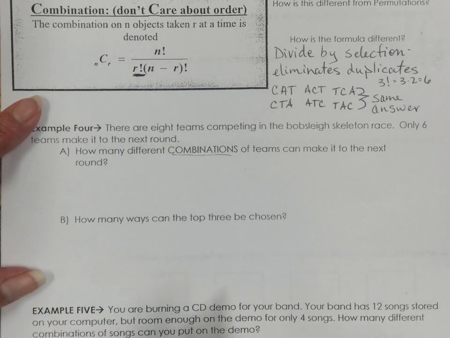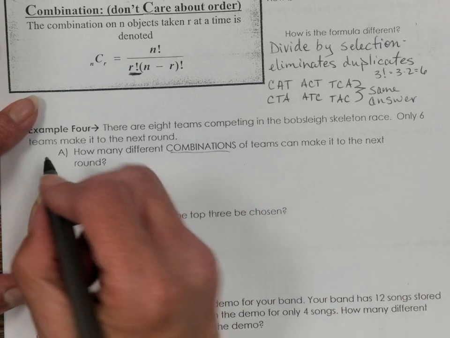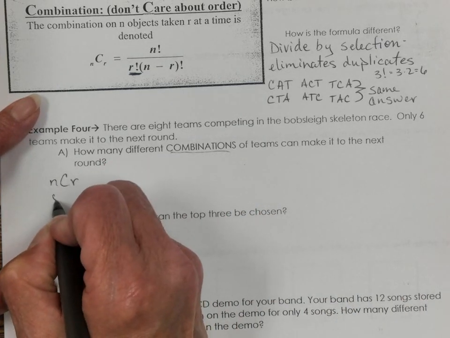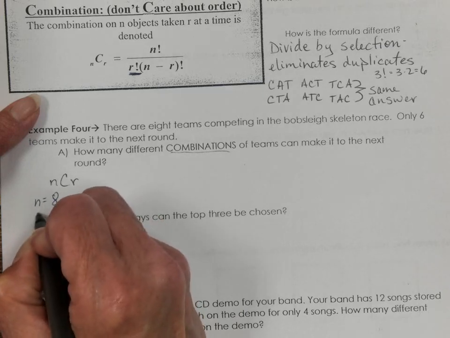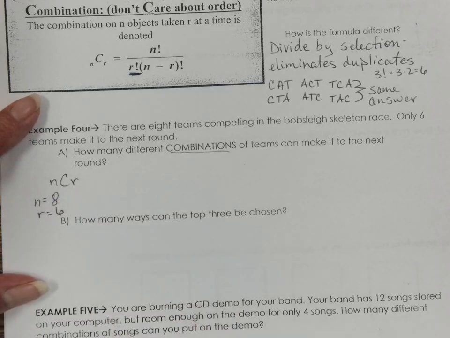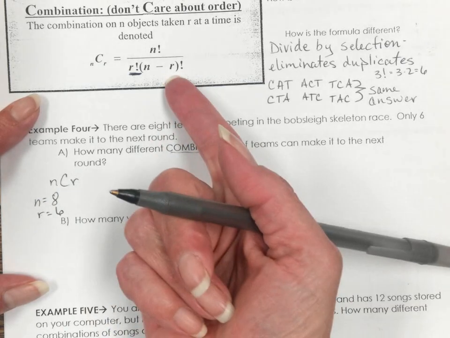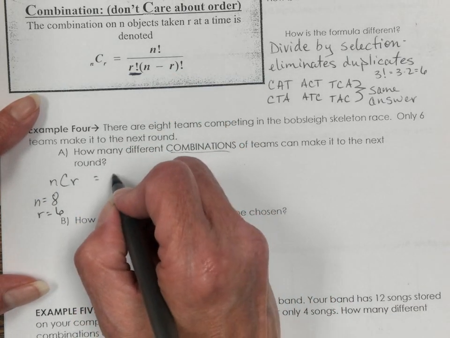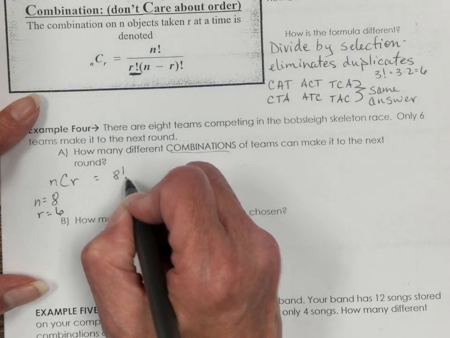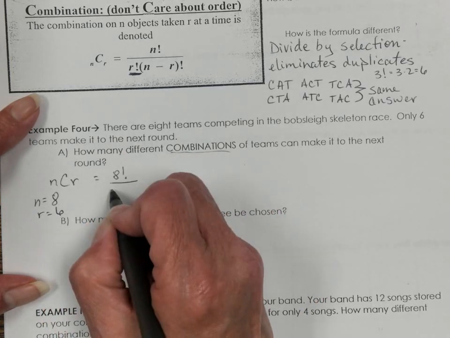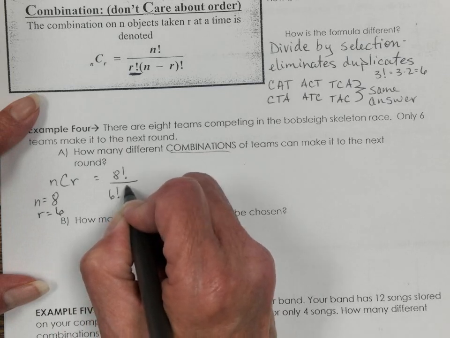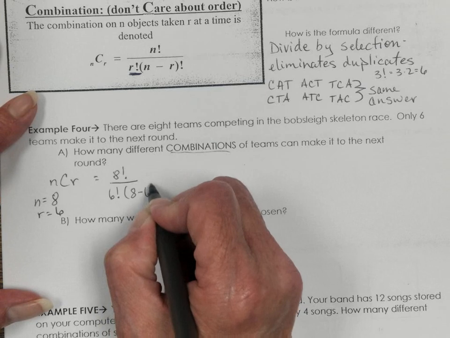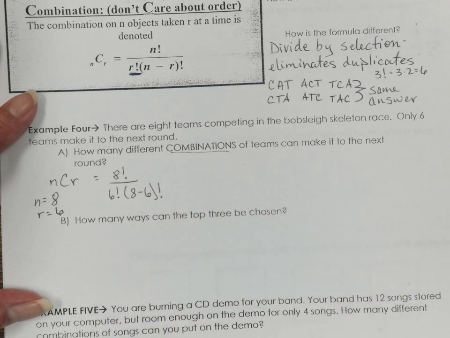Okay, I'm going to use my combination nCr, where n is those 8 teams, and r is the 6 that I can select. I'm just going to plug it into this equation first. Okay? 8 factorial divided by 6 factorial times n of 8 minus r of 6 factorial.